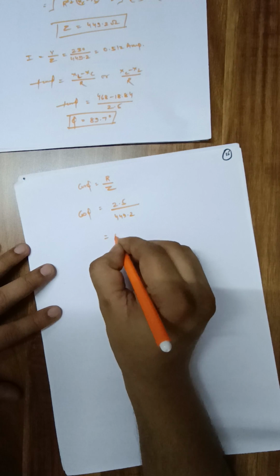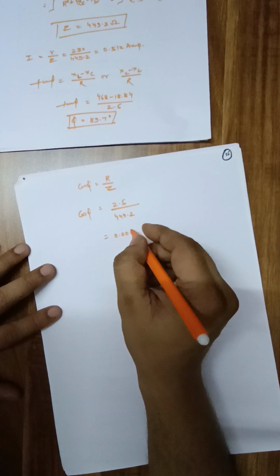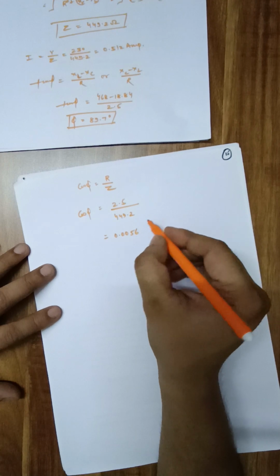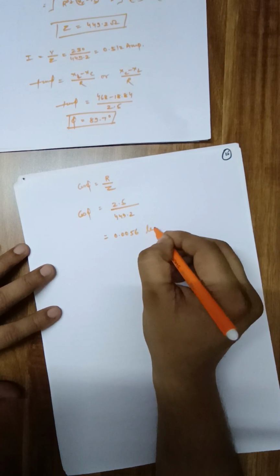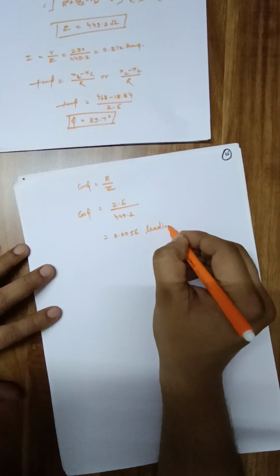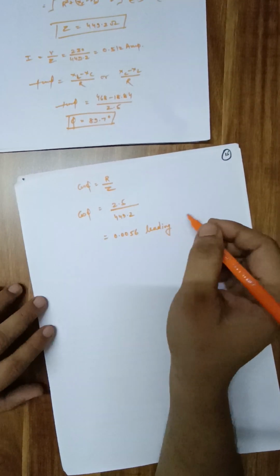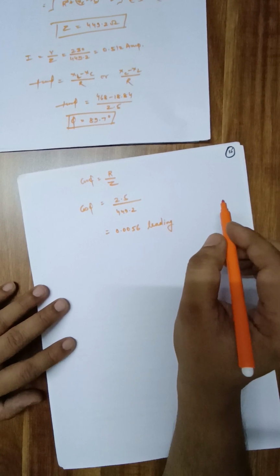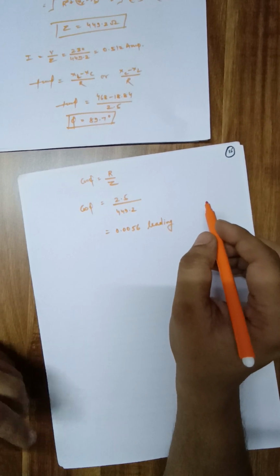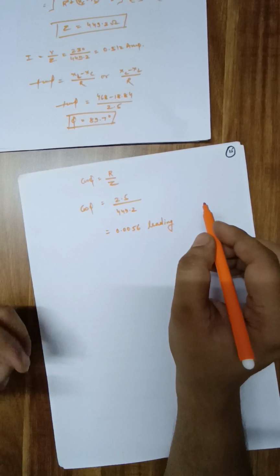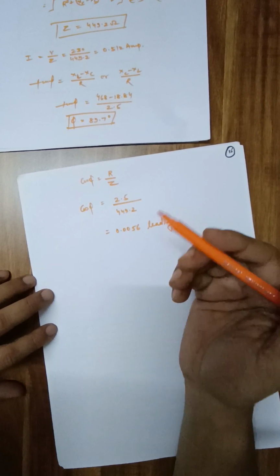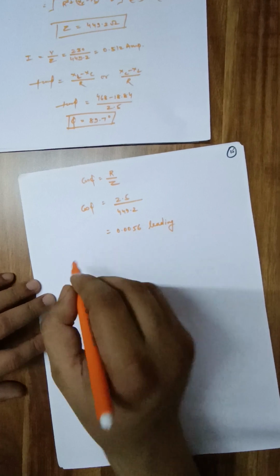Cos phi will be 0.0056. And what will be the nature of this 0.0056? It will be leading, because capacitive reactance is more as compared to inductive reactance. Clear? So effect of capacitive is more as compared to inductive effect. So the circuit will be leading, the current will be leading.